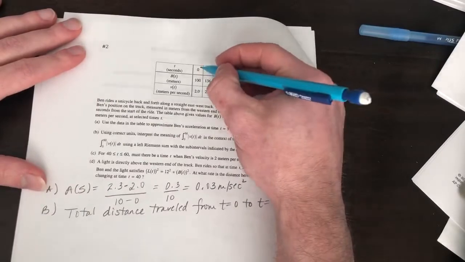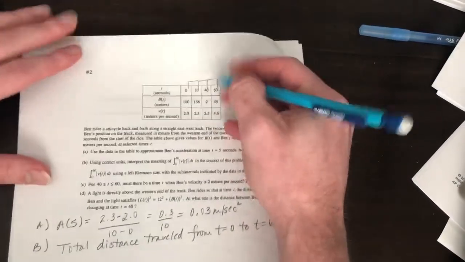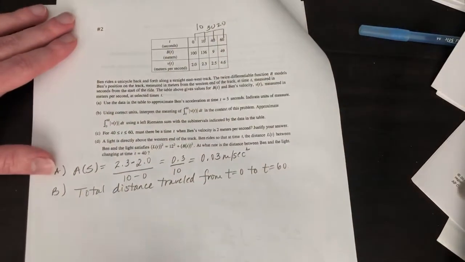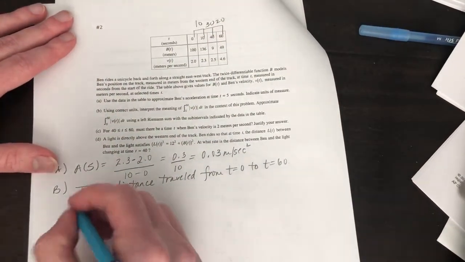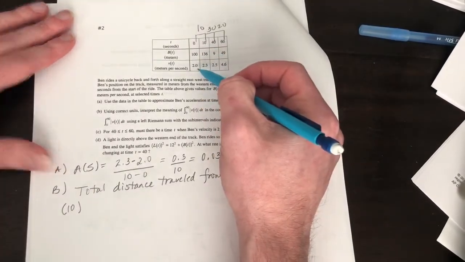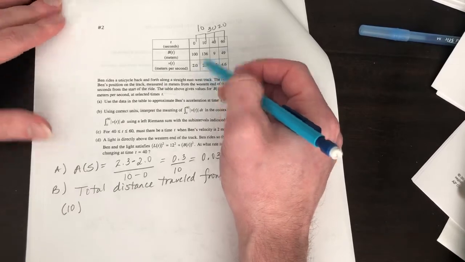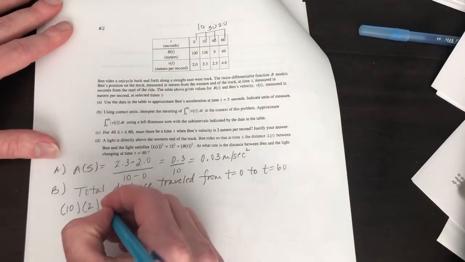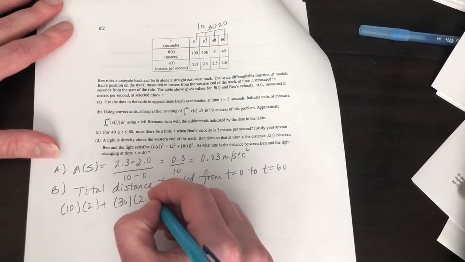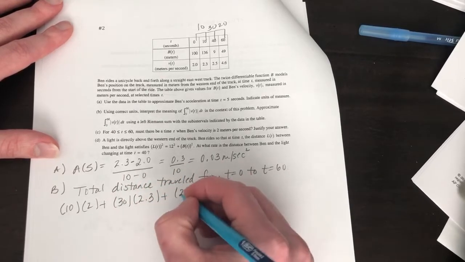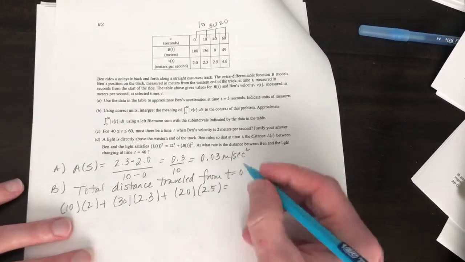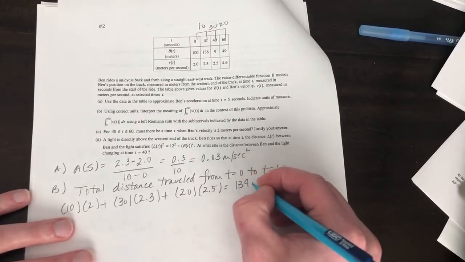Okay, so your left Riemann sum, we got 10, 30, and 20. So this is going to be 10 times your, we need to be doing your velocity is what we're integrating. So 10 times 2 plus 30 times 2.3 plus 20 times 2.5. Okay, put that in your calculator, you get 139 meters.